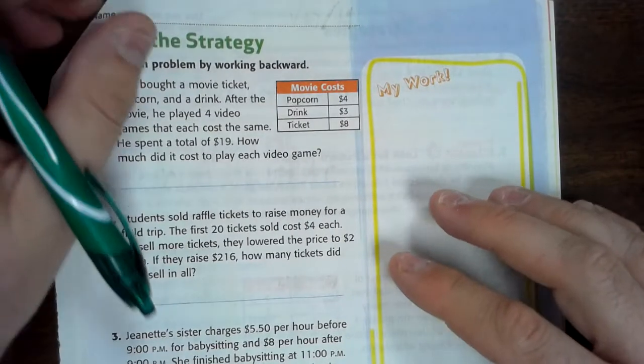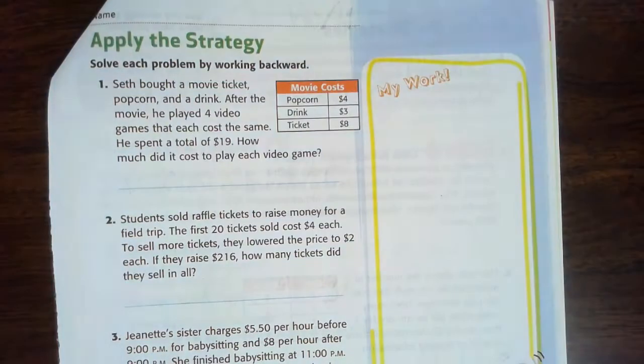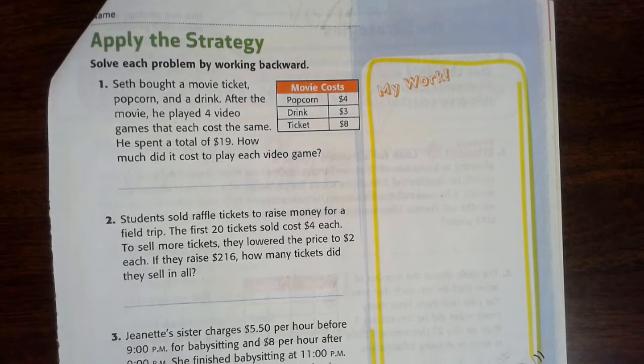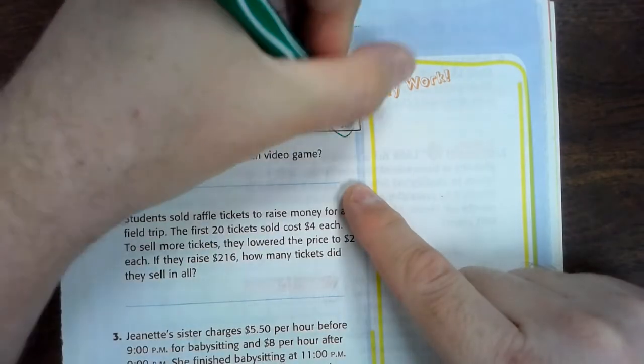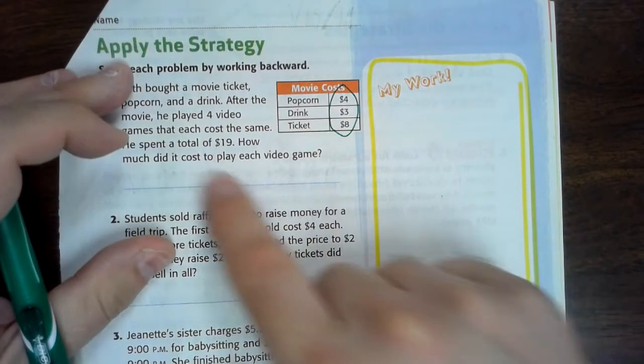Now that's just one way to do it, by trying to expand our thoughts a little bit by writing down what we know and how we're going to do it. So now we need to look at this and apply it. We have Seth here. He bought a movie ticket, a popcorn, and a drink. This is kind of like the last problem we just did. He bought all those things right there.